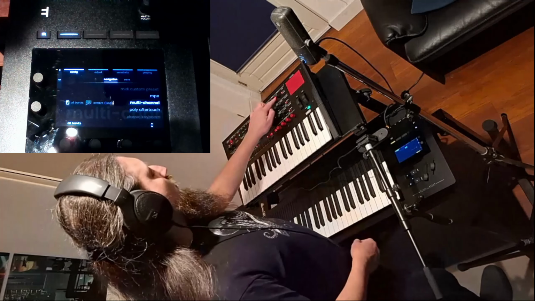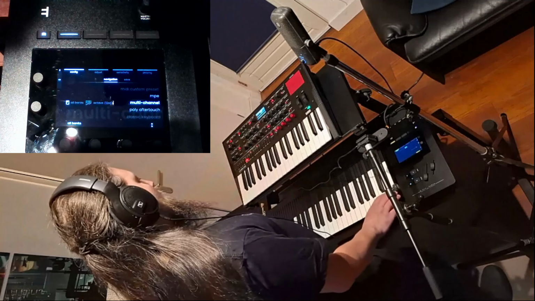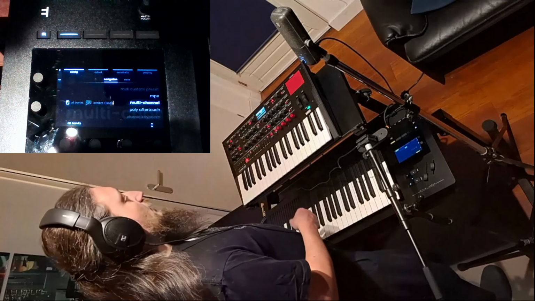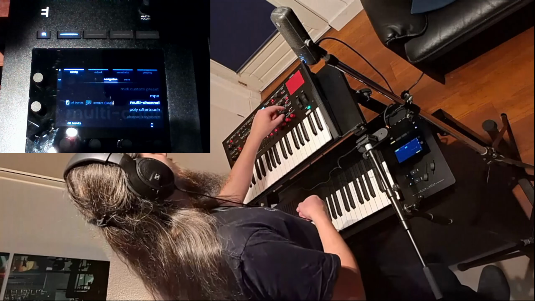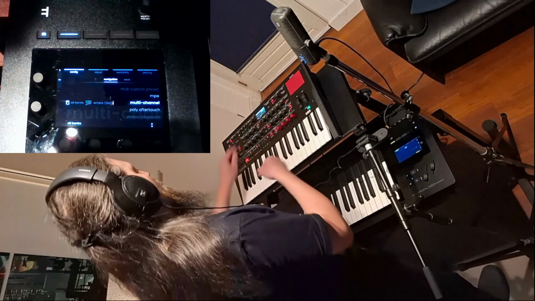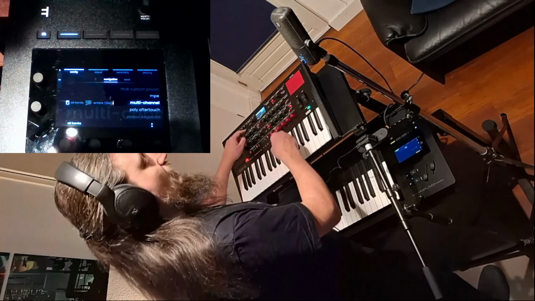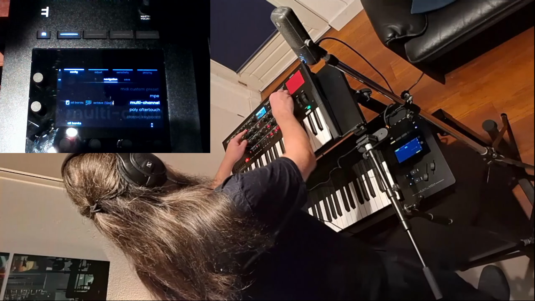Alright, let's turn off the first layer here and turn on the second one. And as you can hear, nothing is there, so I'm just gonna set the waves to sine so we get a nice difference again, and I'm gonna increase the octave by 1.